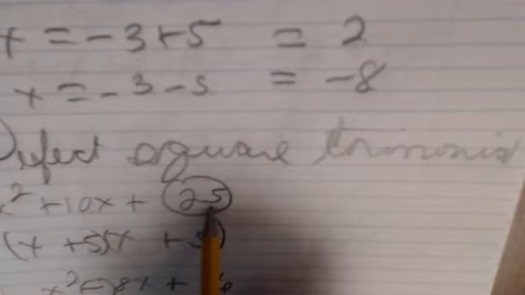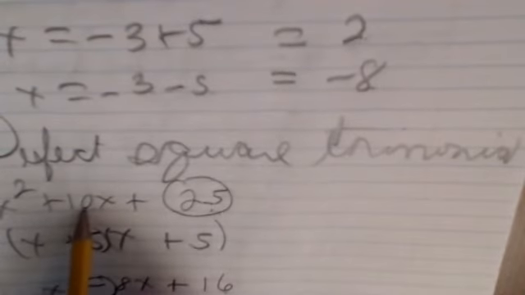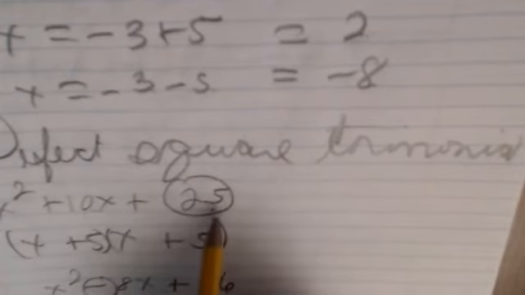There's a surefire method, folks. That surefire method is simple. You look at your middle term and you take half of it. What's half of 10? 5. And 5 squared is what? 25. And it works, Daniel, every time. Every time, okay?